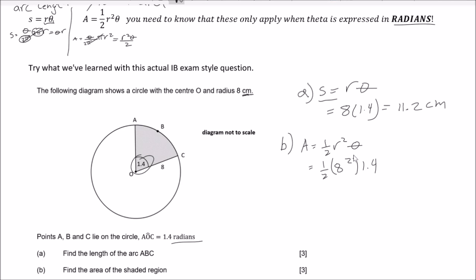So 8 squared, that's 64. And we'll divide that by 2. And we'll multiply by 1.4. And so I get 44.8 when I do that. All right, we need units. It's an area, which means it's going to be a squared unit. Our units are centimeters. So it's going to be square centimeters.